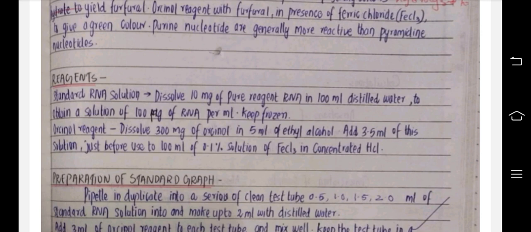Add 3.5 ml of this solution just before use to 100 ml of 0.1 normal solution of FeCl3 in concentrated HCl.